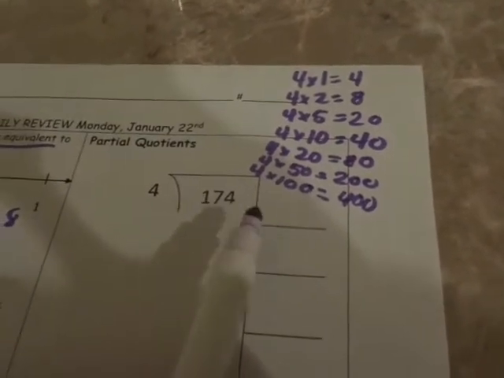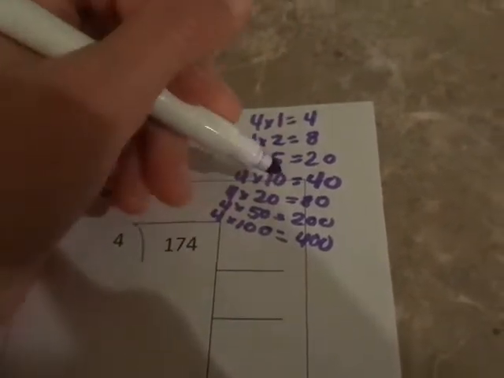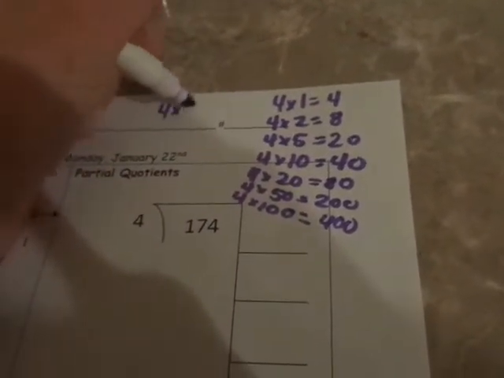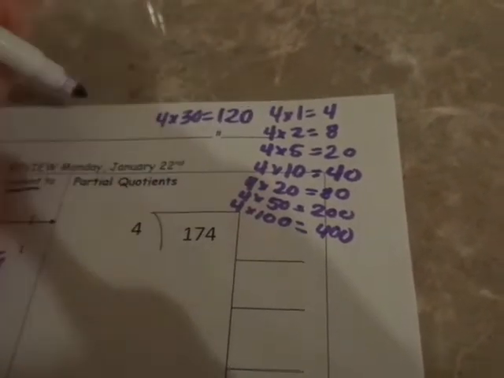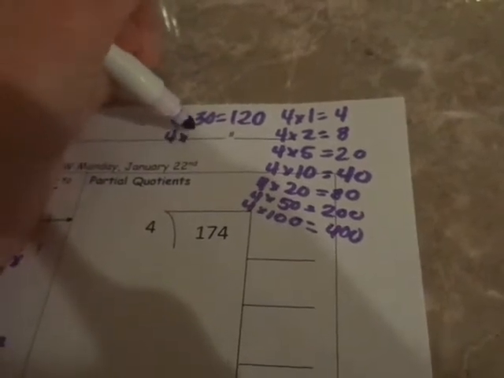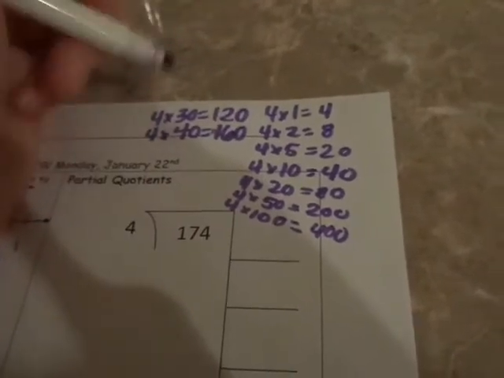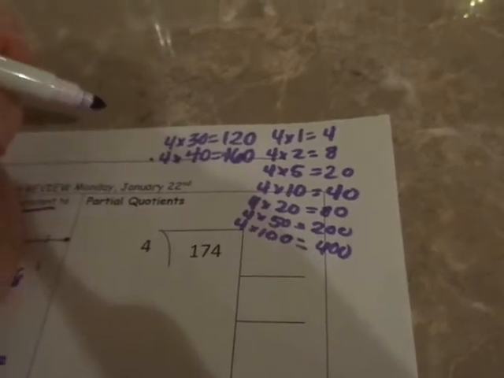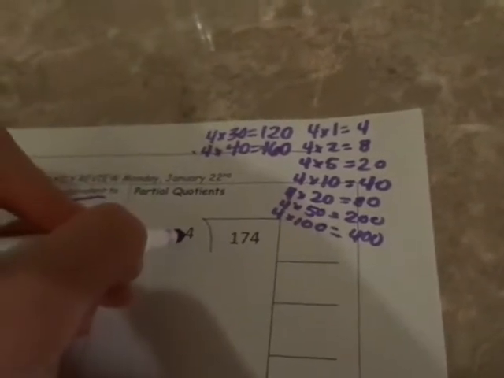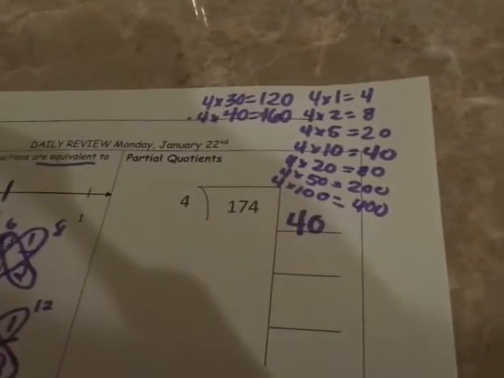So we ask ourselves, how many times can 4 go into 174 without going over? So 4 times 20 is really close because it's 80, but let's try another one. Let's see if 4 times 30 will work. 4 times 3 is 12 with a 1 behind it. All right, let's see if we can go any higher. 4 times 40. 4 times 4 is 16 with a 0 behind it. That works. And here I have 4 times 50, so 4 times 40 is my closest quotient. So 4 can go into 174 at least 40 times.